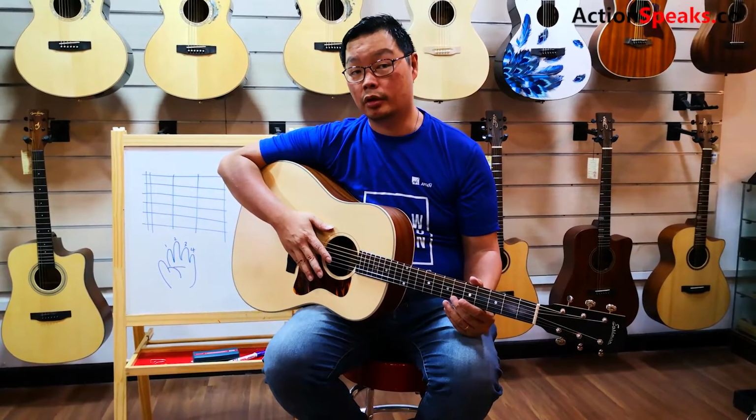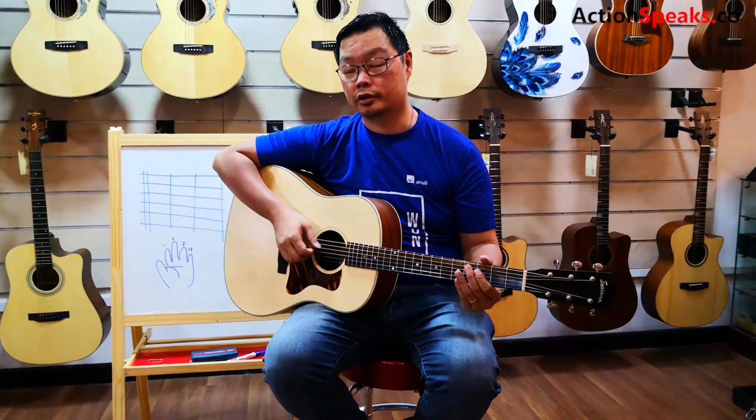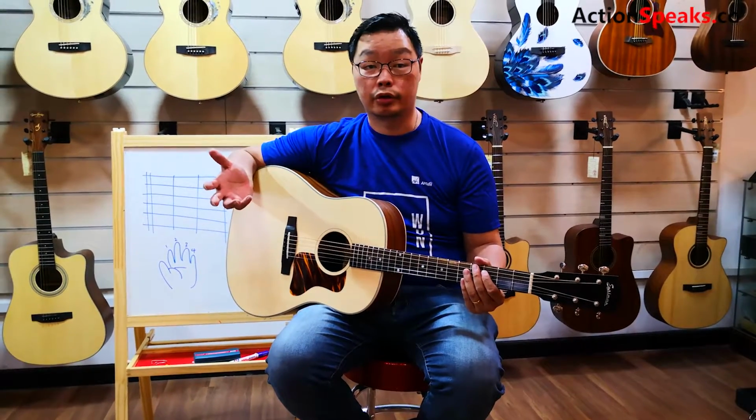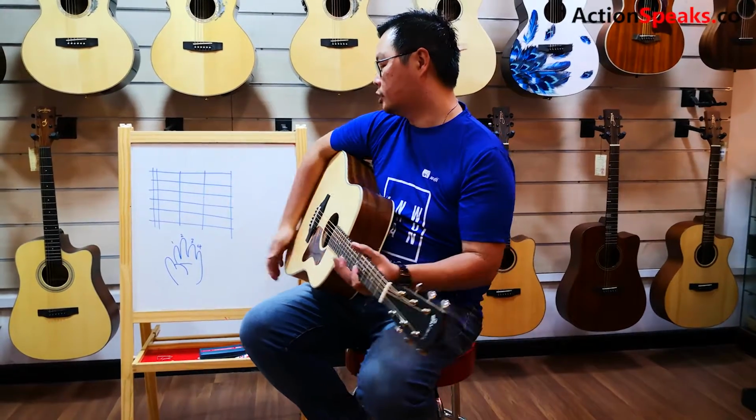Now this is going to be lesson 2. It's important for you to know how to read the chords, then you can continue on from there. First of all, you can have a look at this chart.